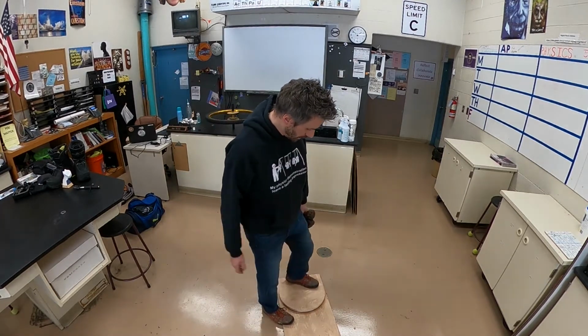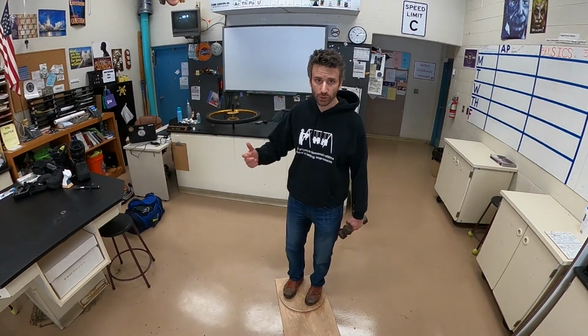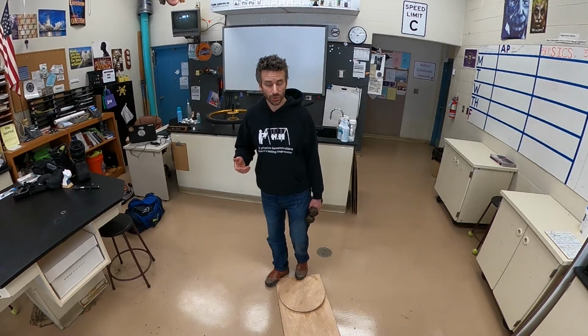Angular velocity is represented by how quickly you're rotating. If I rotate faster, then clearly I have a faster rotational or angular velocity. Don't confuse that with a linear or tangential velocity. That might be represented by the tip of my finger. My fingernail is moving at a certain velocity along its path, along the circumference of the circle.